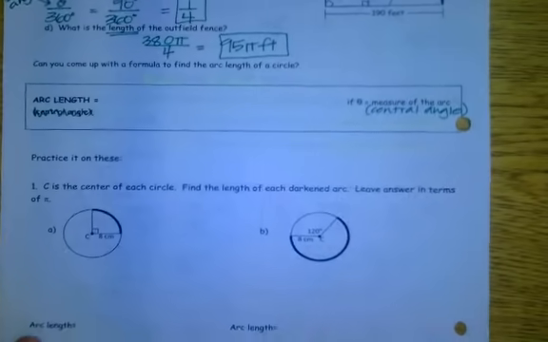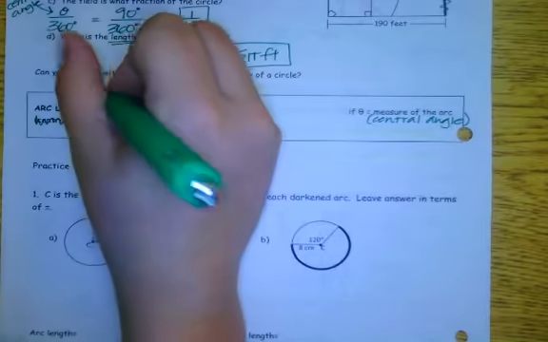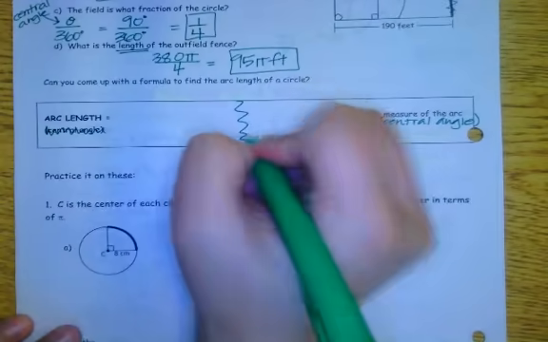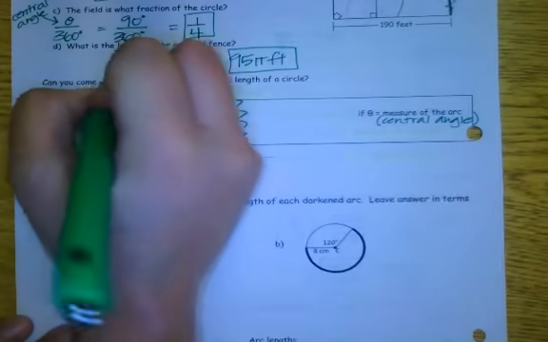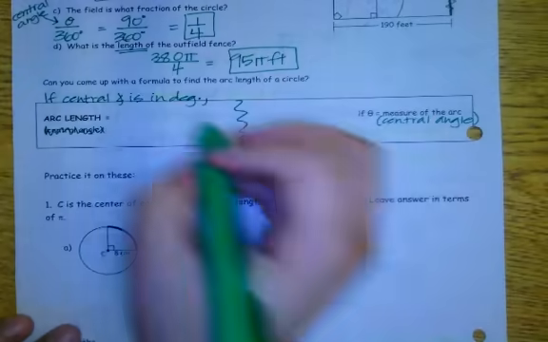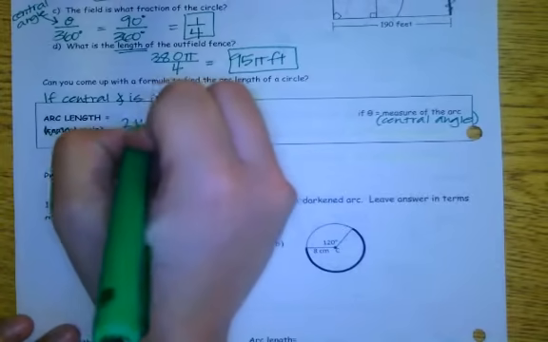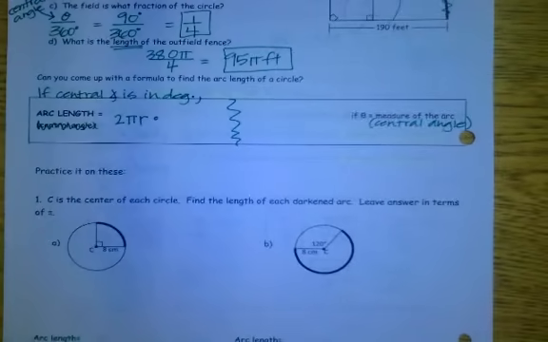So how would we figure out the arc length? What did we just do? If your central angle is in degrees, we took 2 pi r, which is our circumference, and multiplied it by 1/4.